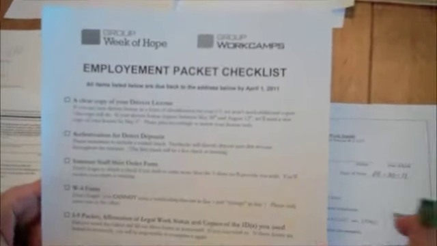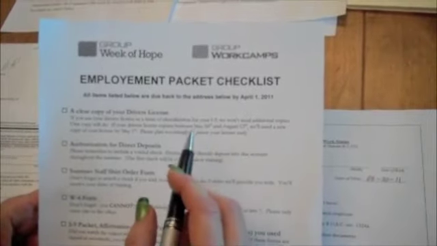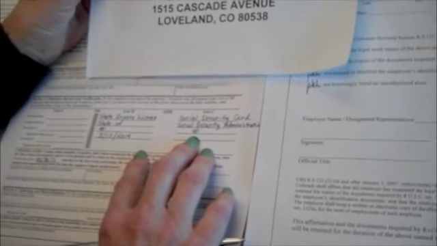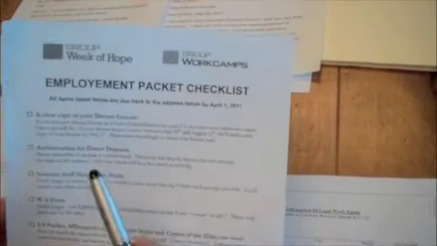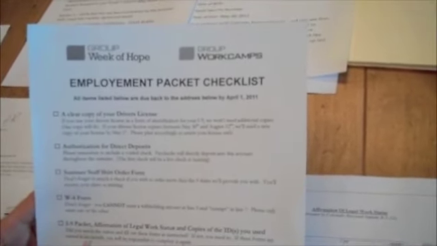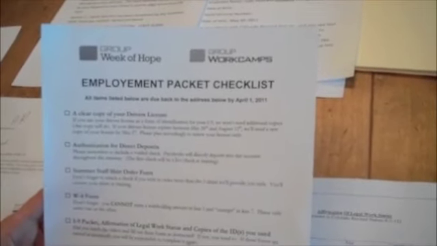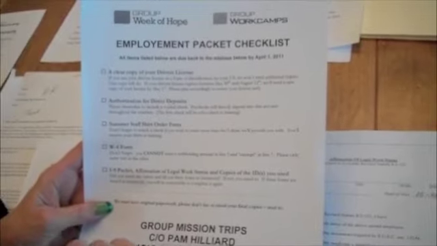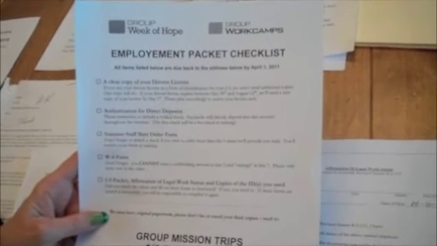I'd like a copy of your driver's license. I only need one if you haven't used it for one of your forms of identification on the other I-9 form. If not, I will need a copy of your passport as well. Please include your direct deposit slip with a voided check, your summer staff t-shirt order form, your W-4 form signed, along with your packet of I-9, affirmation of legal work status, and copies of your ID.